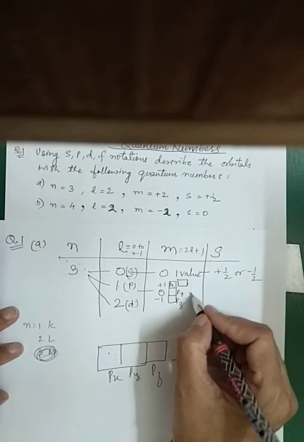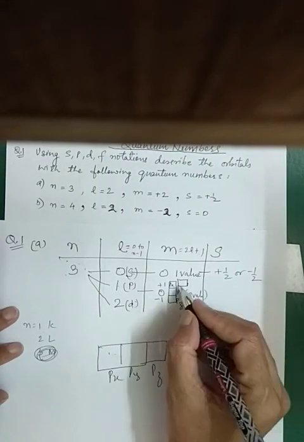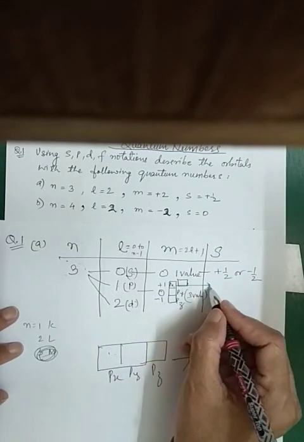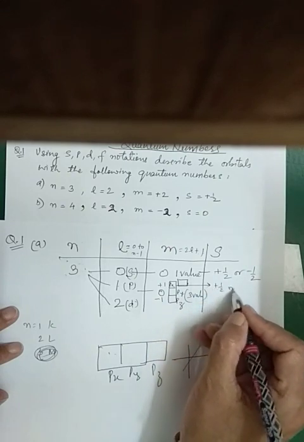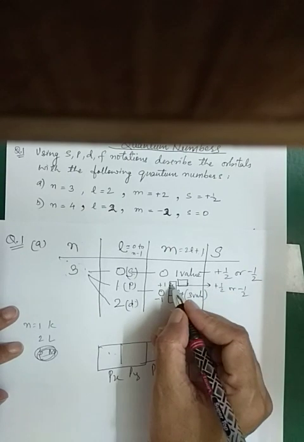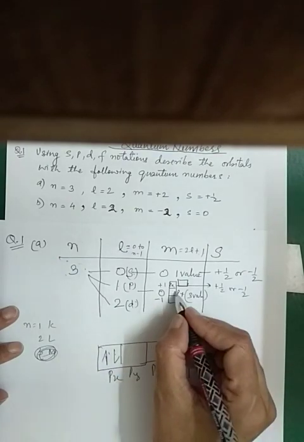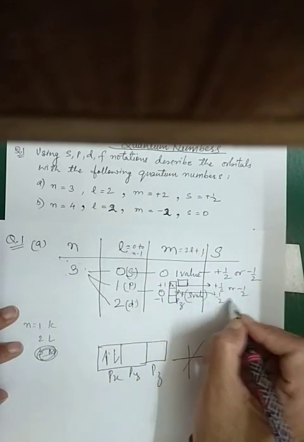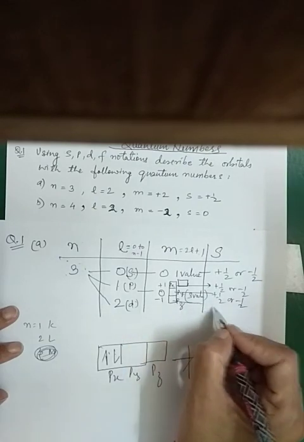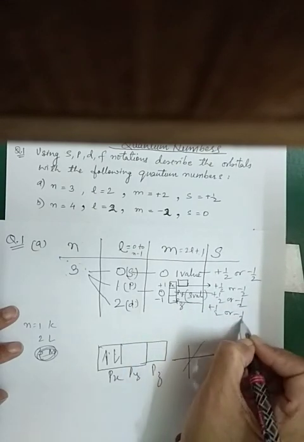So there are 3 values, and each one of these orbitals can have either plus half or minus half. Each orbital will have 2 electrons, clockwise and anti-clockwise. So each one of these will have plus half or minus half.